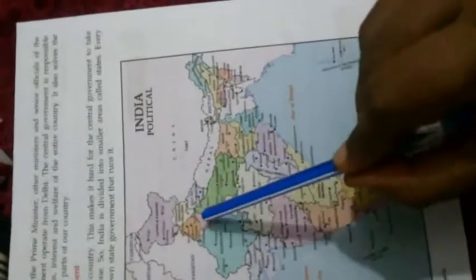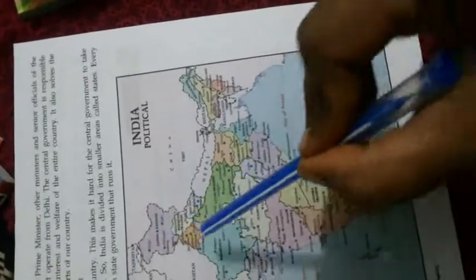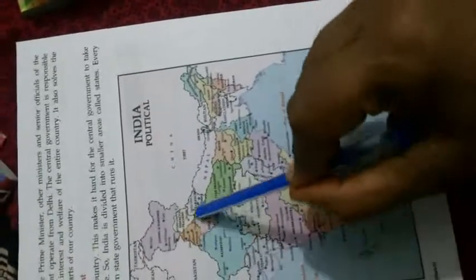Now here you see, this is the political map. Can you see where is Delhi? This is Delhi. So this is the central government office. From here it is looking after all the states. All the states are looked after by this central government. The people here are looking after all the states. The functioning is being done from here. The management, functioning, whatever process has to be done will be done from here.